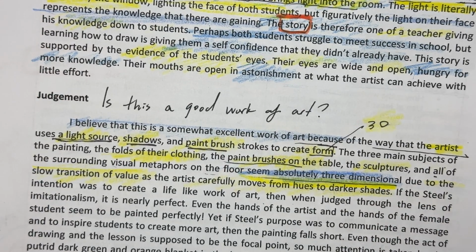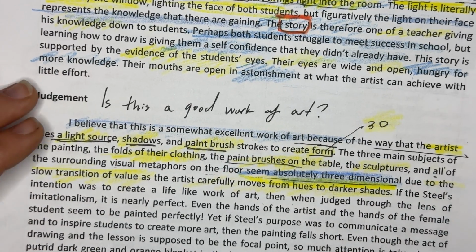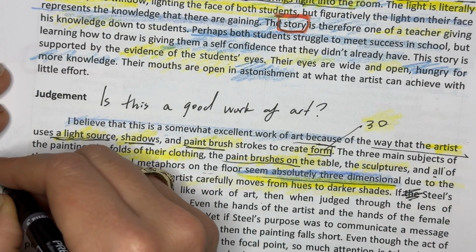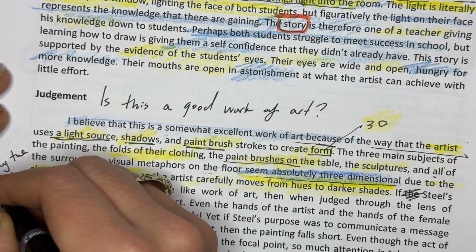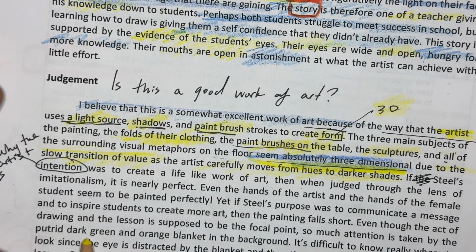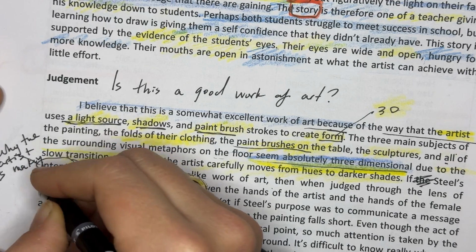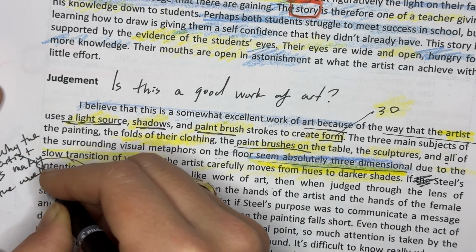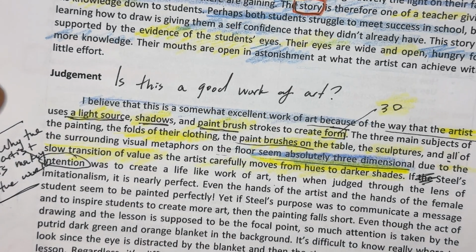If Steele's intention was to create a life, so intention is like why the artist is doing it. Why the artist is making the work, which has to do with aesthetic theories. Why is the artist making the work?